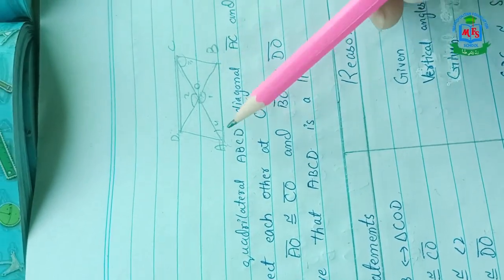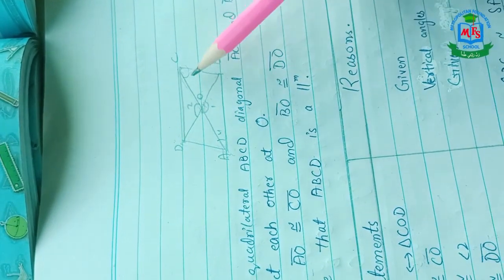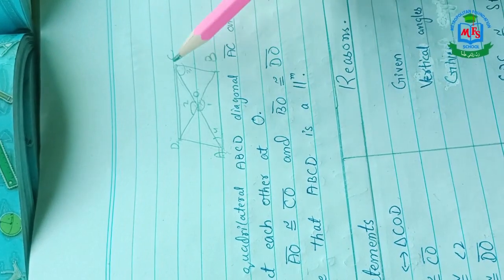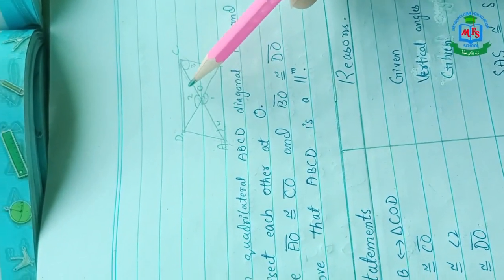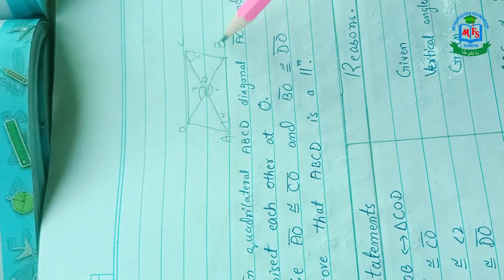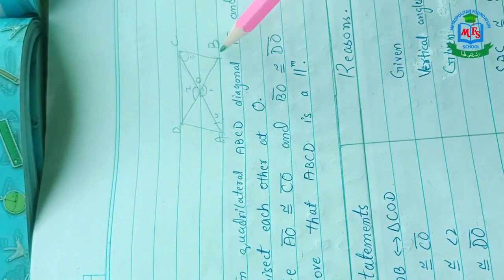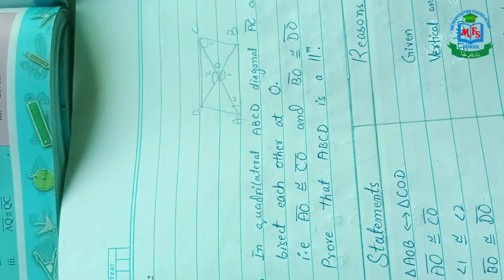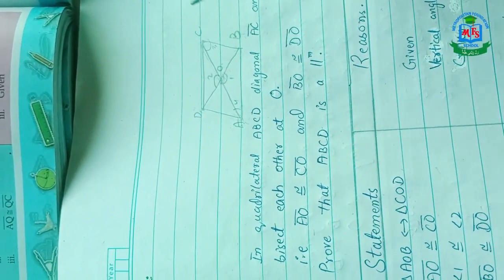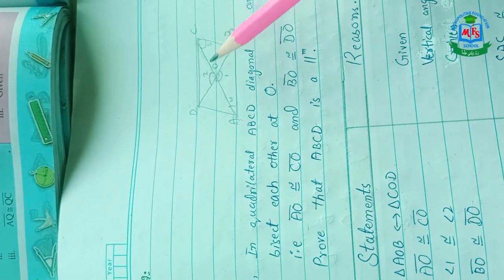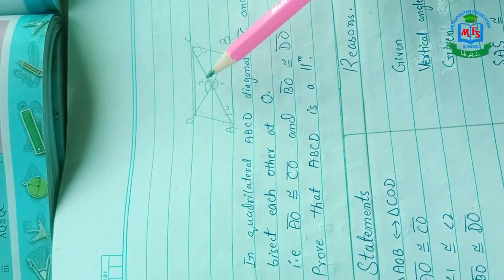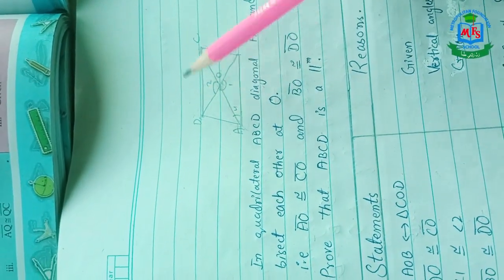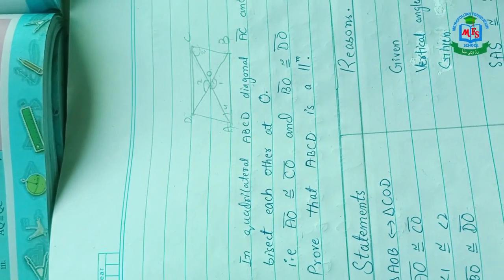We also see that these two angles are equal, and we compare these two triangles, triangle AOB and triangle COD. So in this diagram we have proved that all the opposite sides are equal, also the same in shape, and also the angles are equal. So this is proof that if the diagonals bisect each other at point O, then this quadrilateral will be a parallelogram.